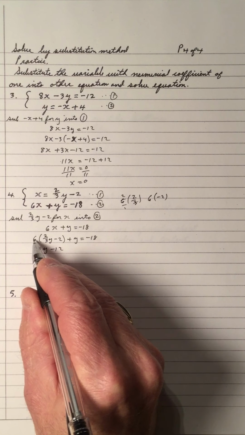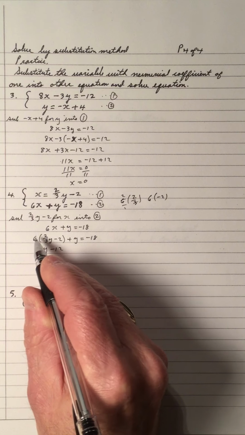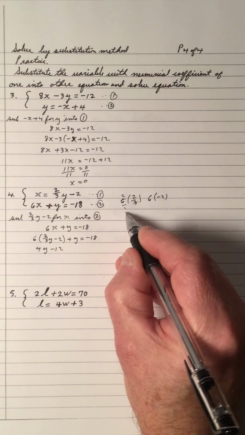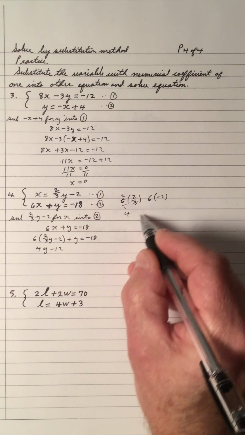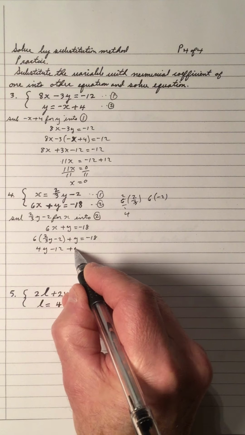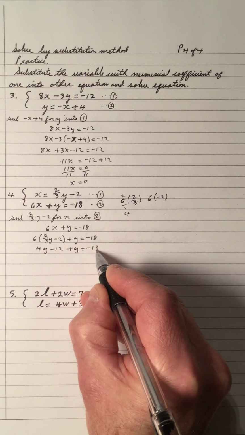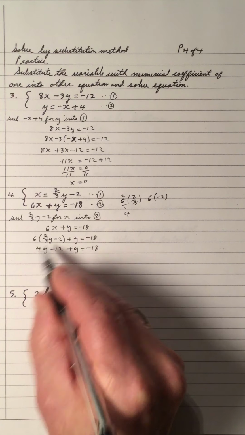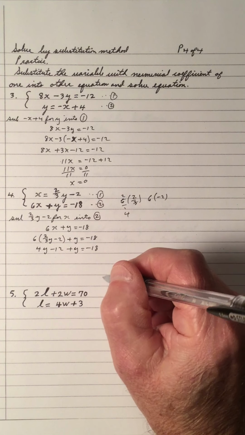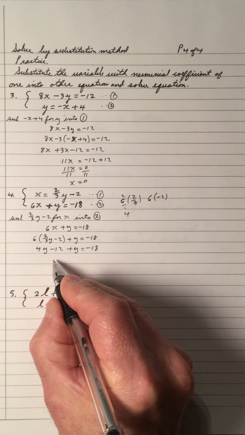So if you cancel here, you're going to make an error, because you're going to make that a 2. So you should go 6 times 2/3, work it out, that gives you a 4. And then go 6 times negative 2, negative 12. So notice the 6 is multiplied by each one of these. Do the 6 times on the side, and you'll be okay.